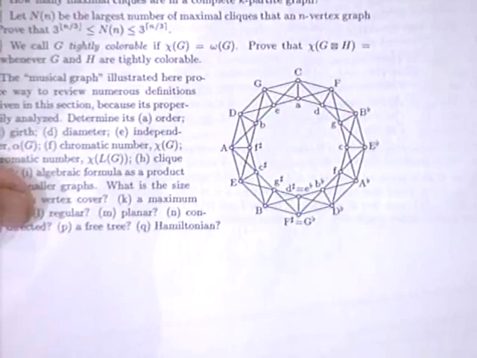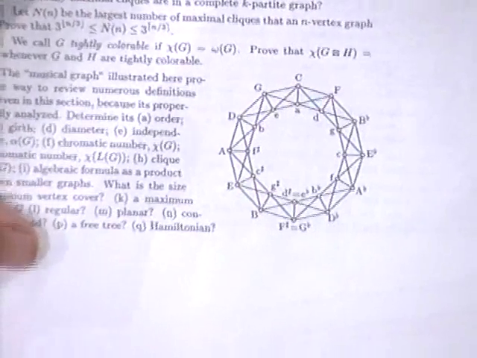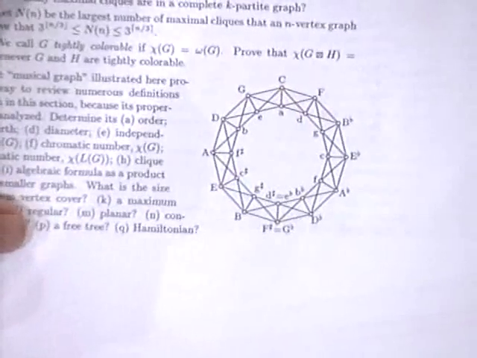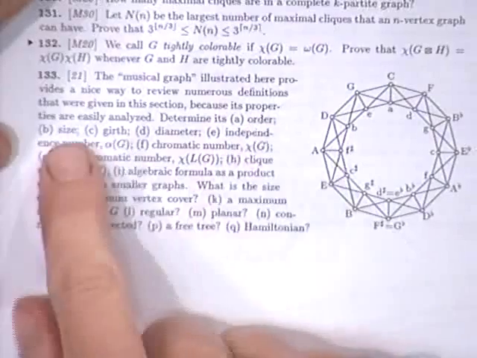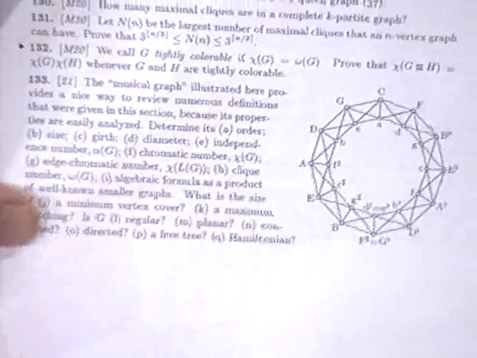And then I realized, oh no, that's the answer. This graph is a graph that all of the questions are easy on, and so it makes a great review question about all the concepts in this section. So what is the order of this graph? The size, the girth, the diameter, the independence number, the chromatic number, and so on. It turns out that it's a good way to say, oh yeah, I know all these definitions, and by the way, it's not too hard to solve any of these parts of the exercise.